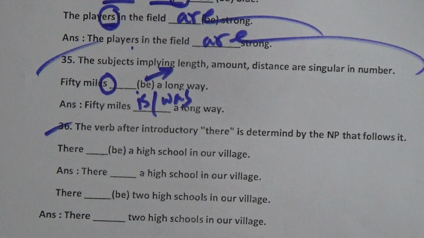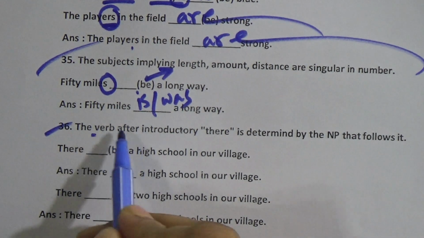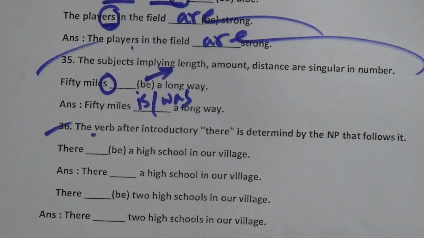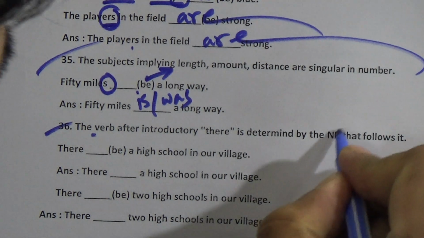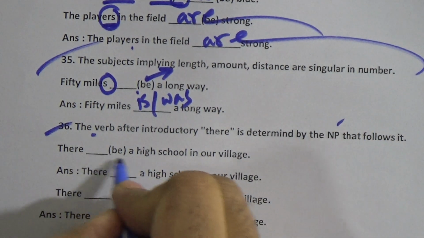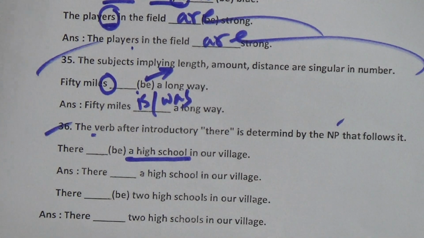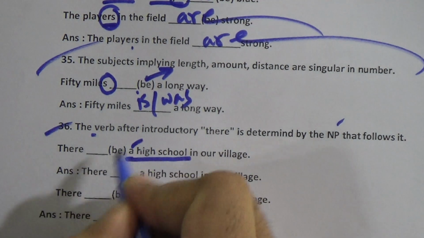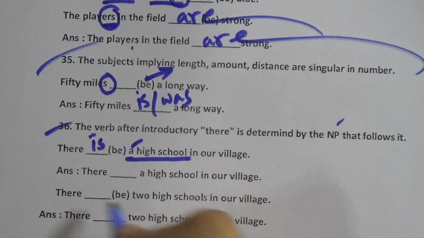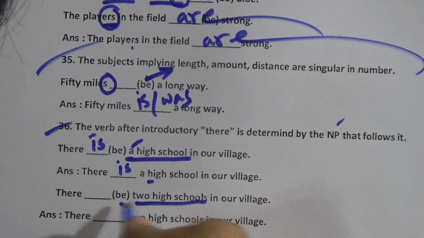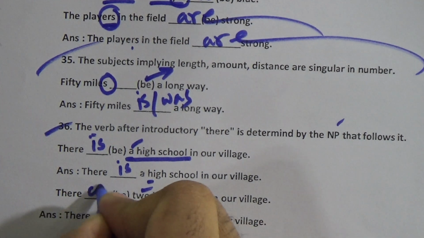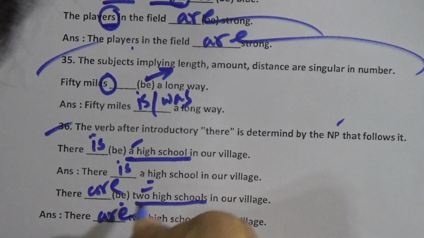Now rule 36, another rule: the verb after introductory "there" is determined by the NP that follows it. There is a high school. A high school is the subject, that's why it is "is." And a high school is the same. There are two high schools. Here two is plural, so it will be are.